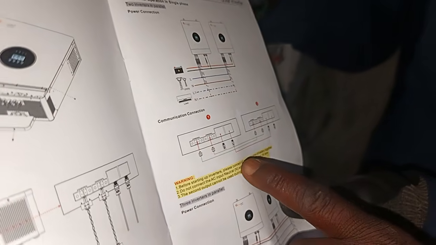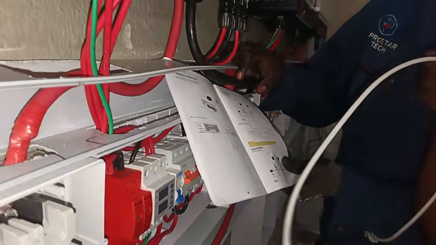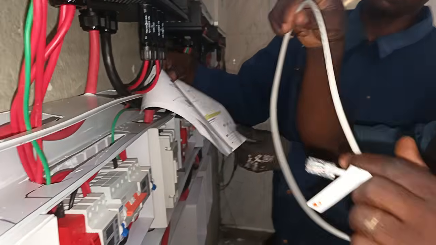As you can see. Then the next one, you use this cable. You see this cable? This is what you are going to use. You take this cable.